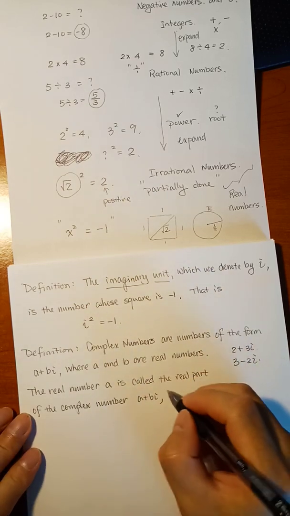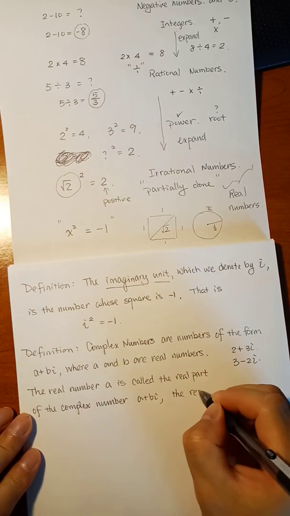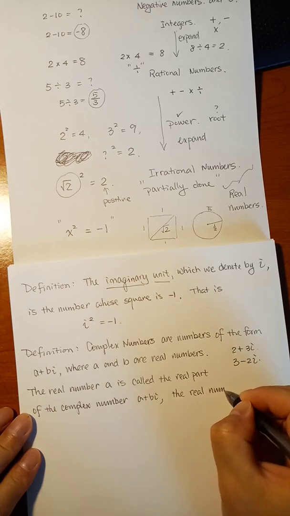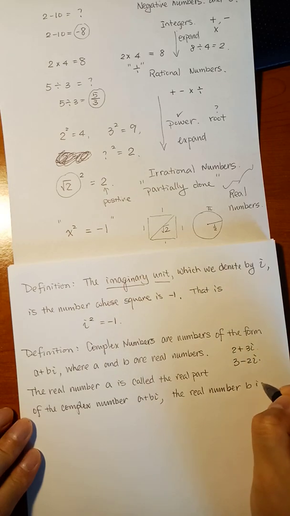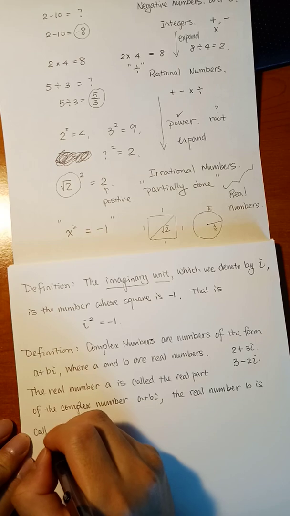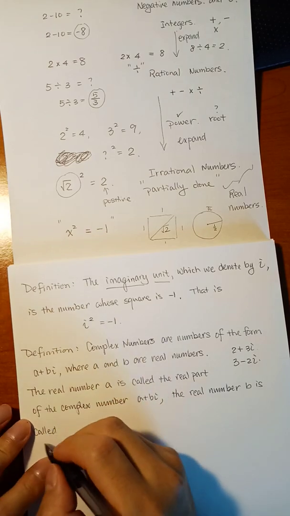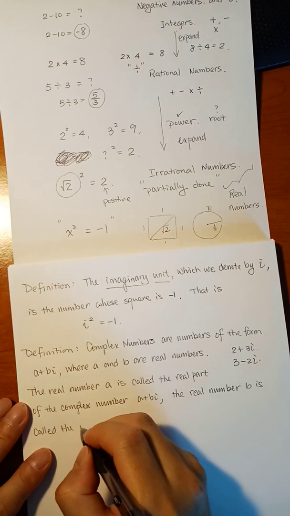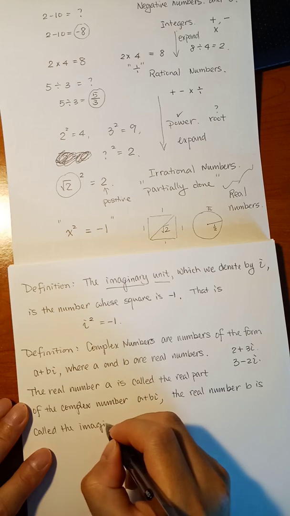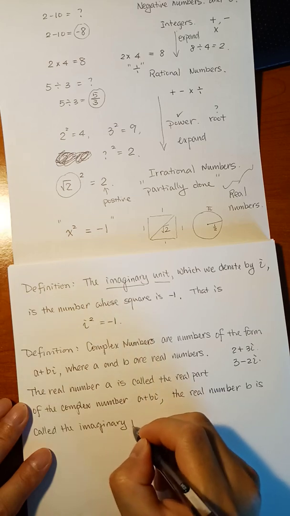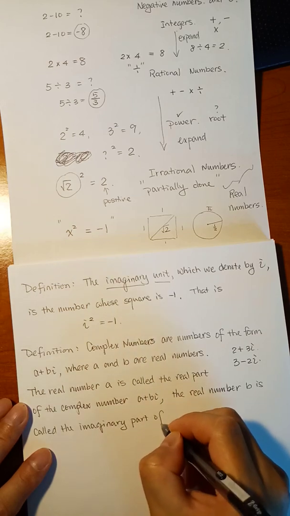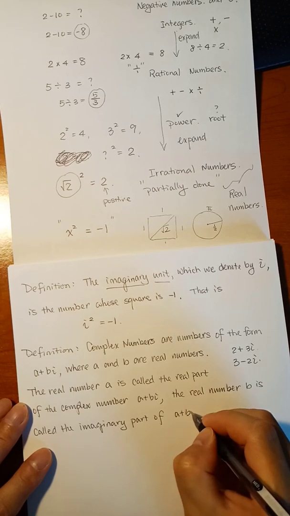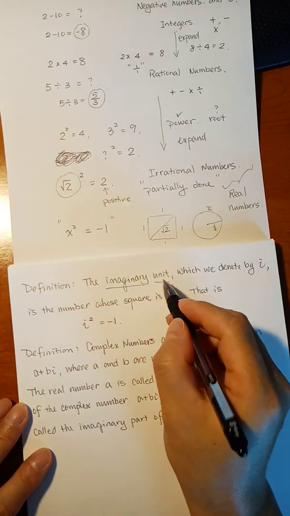And the real number b is called the imaginary part of a plus bi. i is an imaginary unit.